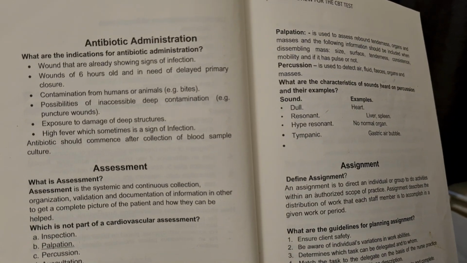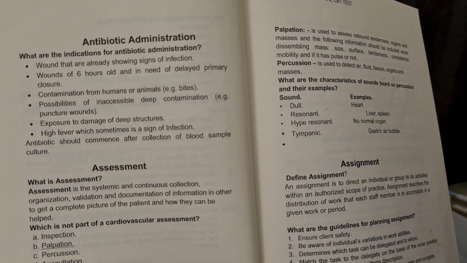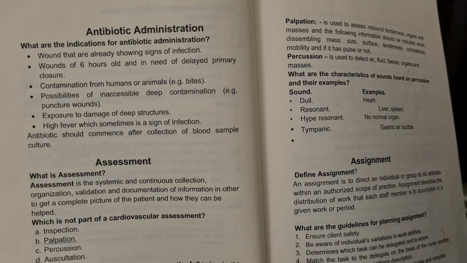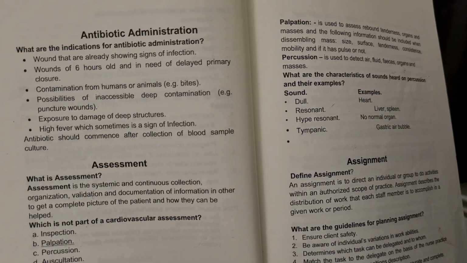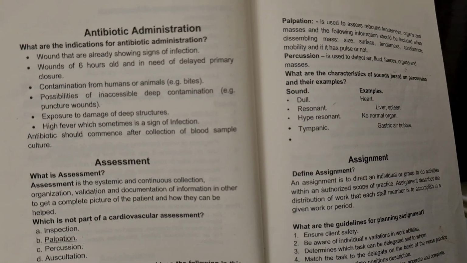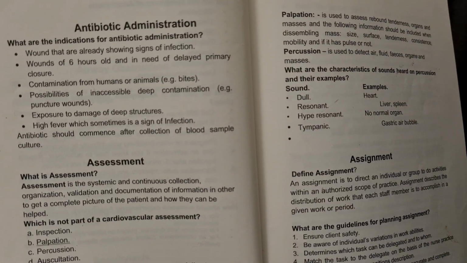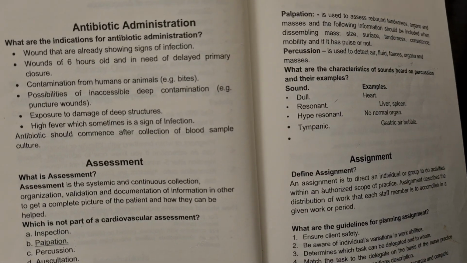So our next topic is antibiotic administration. Again, we are reading all of the definitions from this book, and we are covering the alphabet from A to Z. So we have already started the A. Today we're going to finish the A.